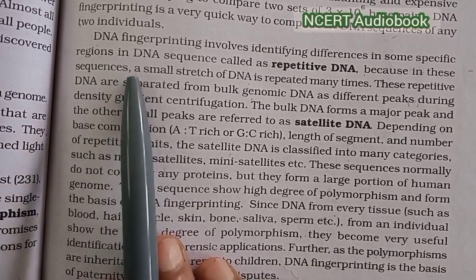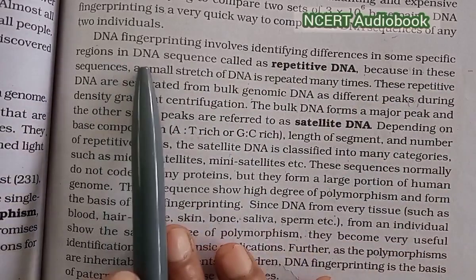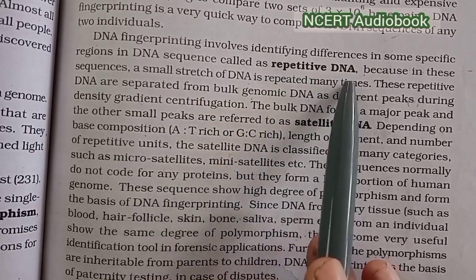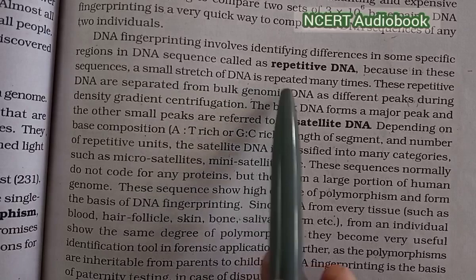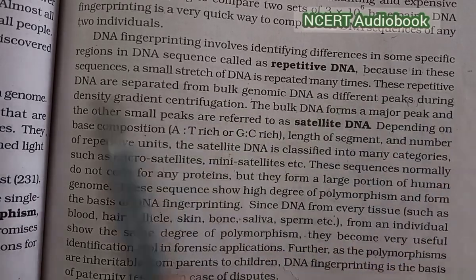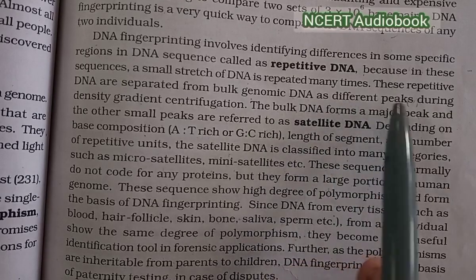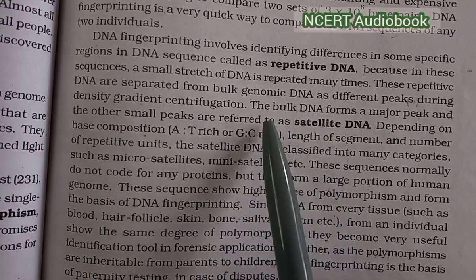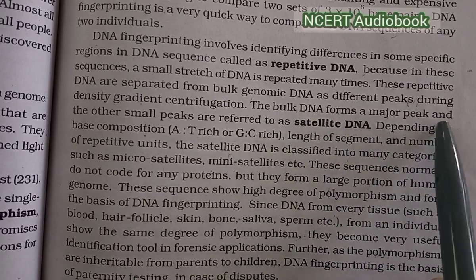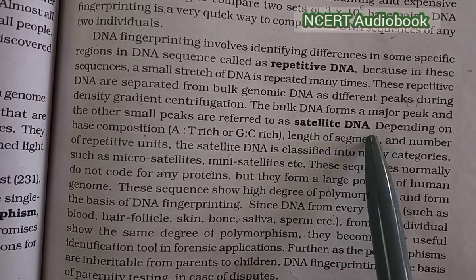DNA fingerprinting involves identifying differences between individuals of the same species in a region of the DNA sequence called repetitive DNA. In this sequence, a small stretch of DNA is repeated many times. These repetitive DNA are separated from the bulk genome DNA as different peaks during density gradient centrifugation. The bulk DNA forms a major peak, and the other small peaks are referred to as satellite DNA.